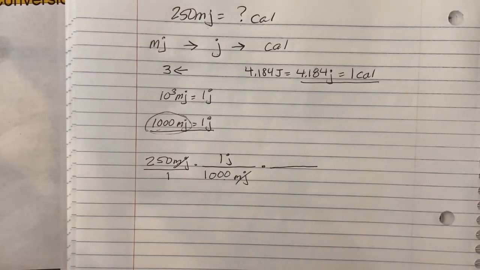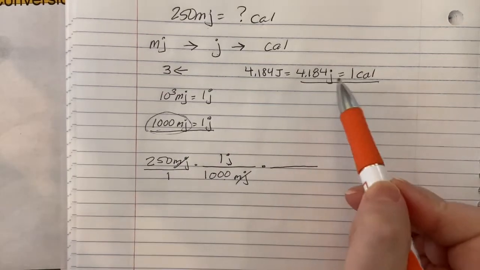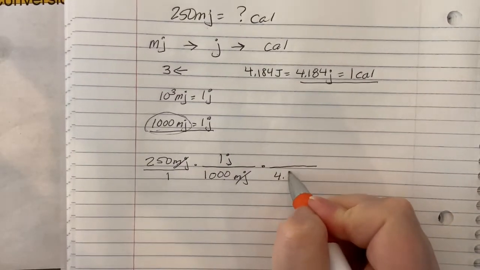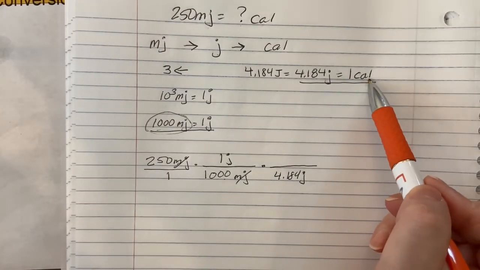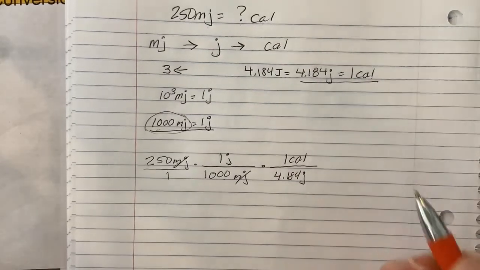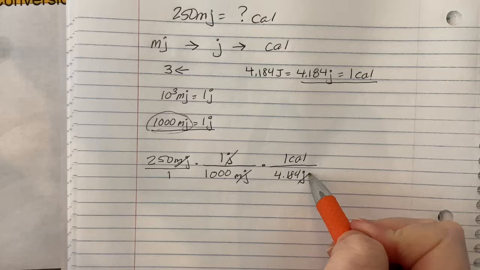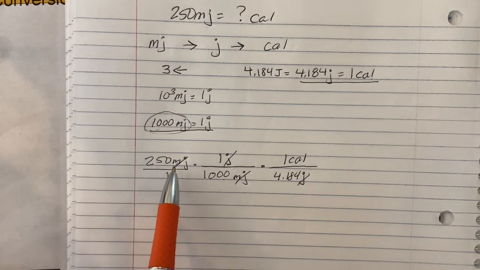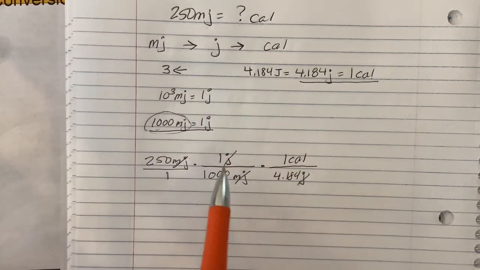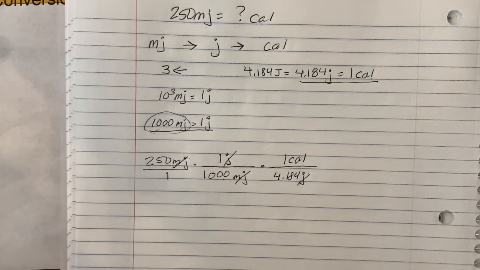Times a line, and now I'm going to do step 2, because each arrow represents a step. Joules is now on the top. Joules is equal to 4.184, so joules goes on the bottom. Its matching conversion is calories, so that goes on the top. Joules in the top, joules in the bottom. Yay, confetti. It means I just completed my next step. So I started with millijoules, and now I don't have it anymore. Then I went to joules, canceled both those out, and I ended up with calories. So always double check that your pathway makes sense. If you got units that did not cancel, that means you need to start over again.